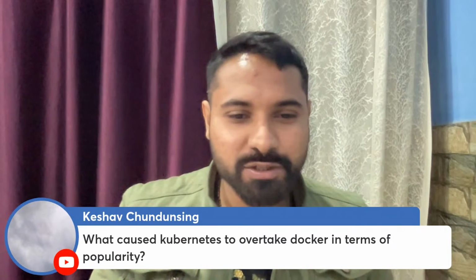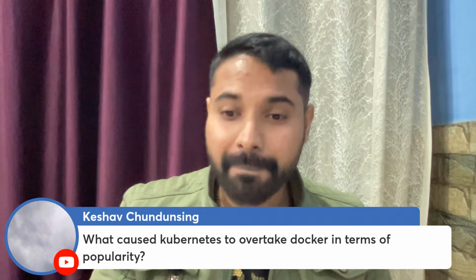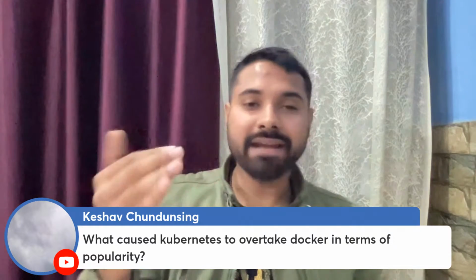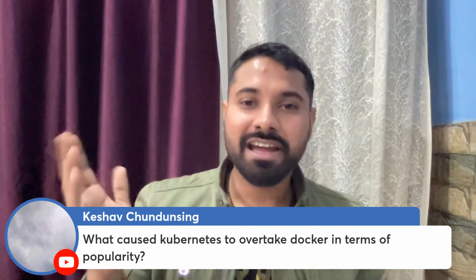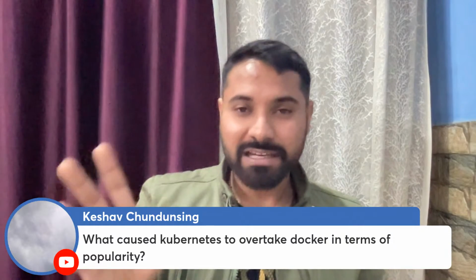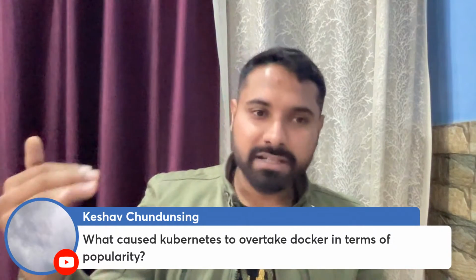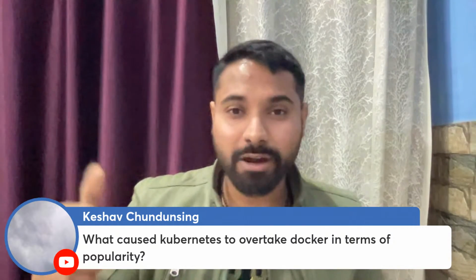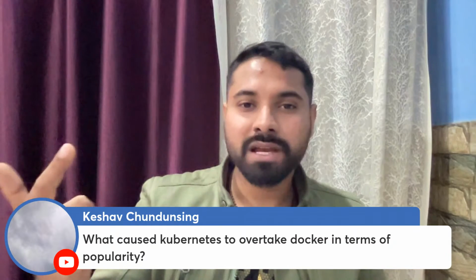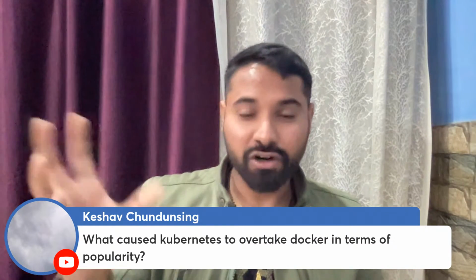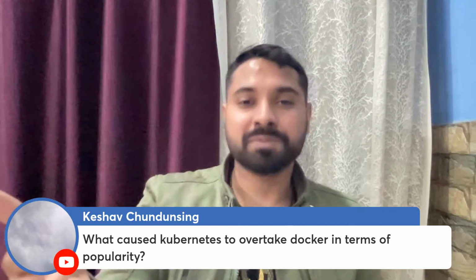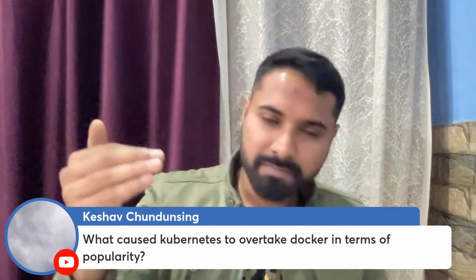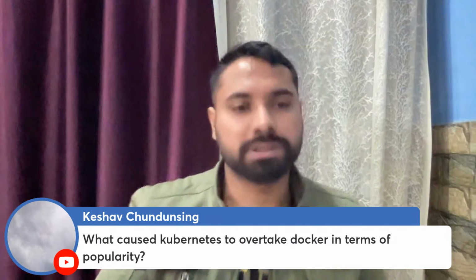What caused Kubernetes to overtake Docker in terms of popularity? Because Docker had its own limitations. Docker containers, once crashed, cannot revive back. In that case, Kubernetes had these extra abilities like auto scaling, auto healing. They had Helm charts for configurations. They have secrets. They have config maps. So many things which basically allowed Kubernetes to take over. And I hope that answers it.